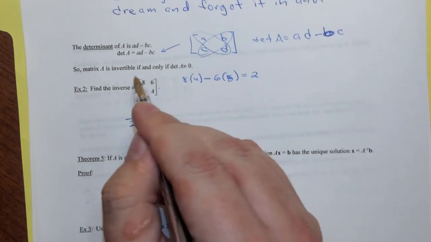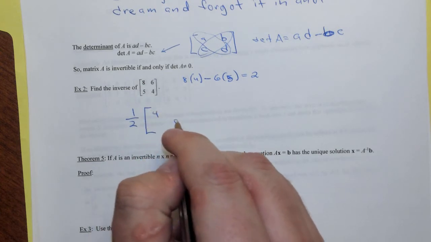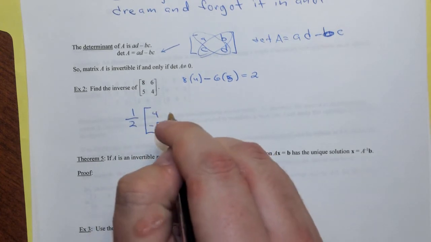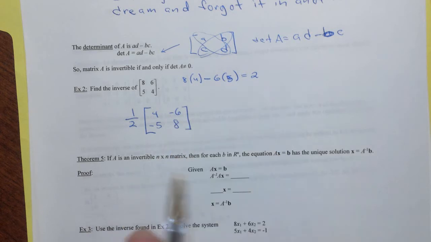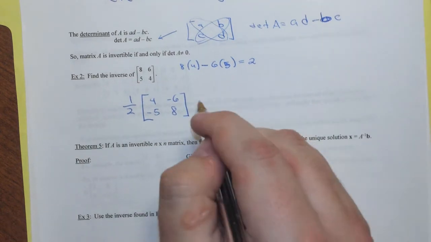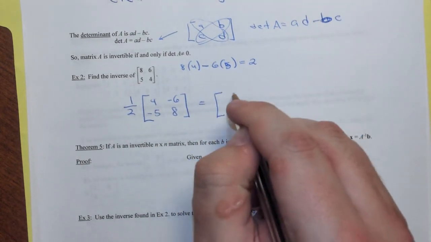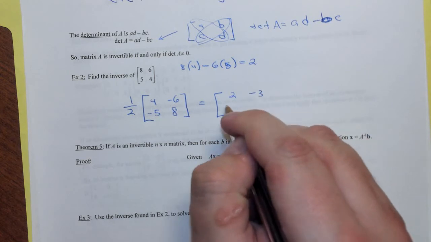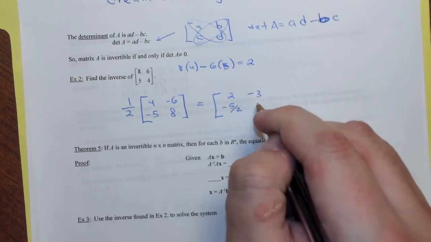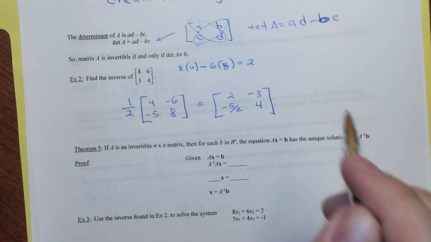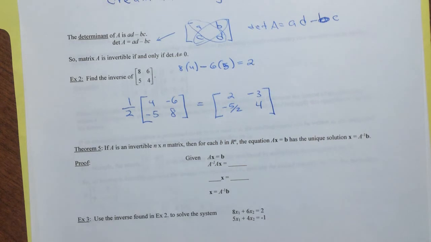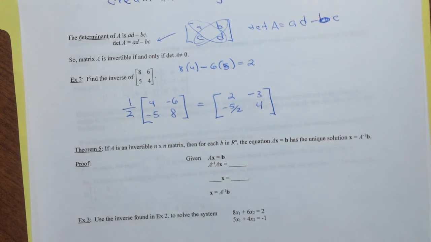On the main diagonal, I will switch, and on the anti-diagonal, I will negate. And then I can distribute this to write 2, negative 3, negative 5 halves, 4. And you can check that that will indeed give you the identity matrix when you multiply them, that this is indeed the inverse of the given matrix.